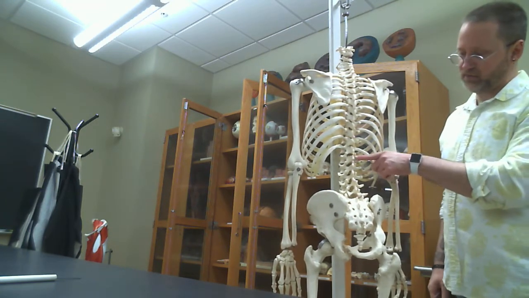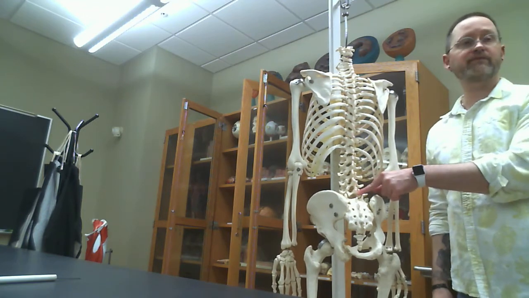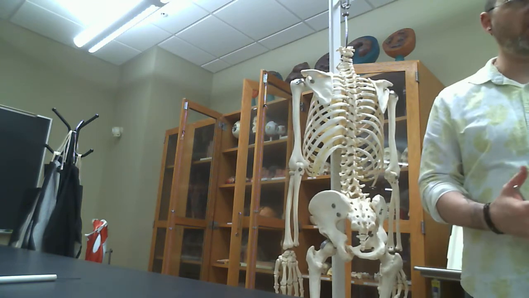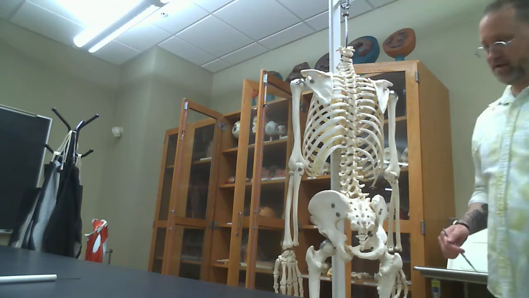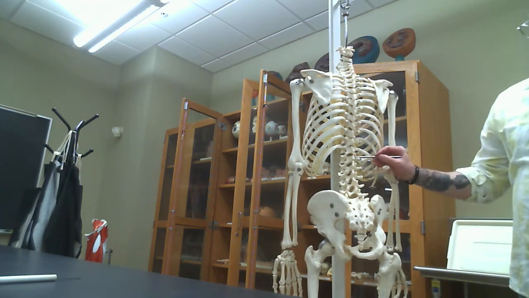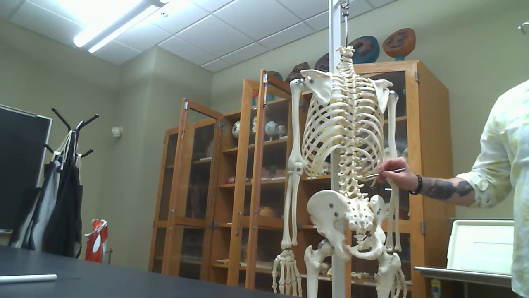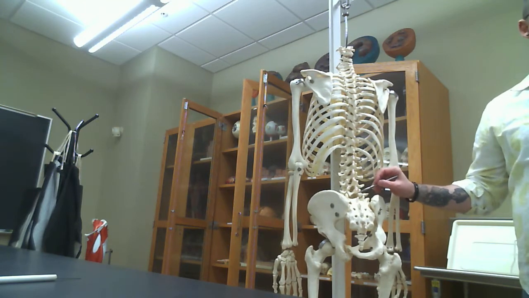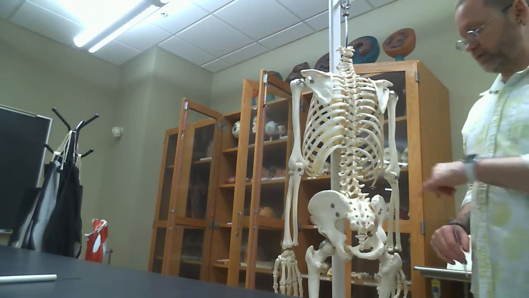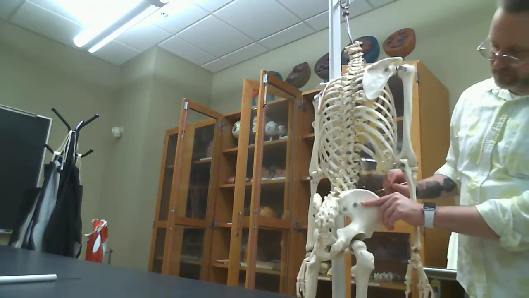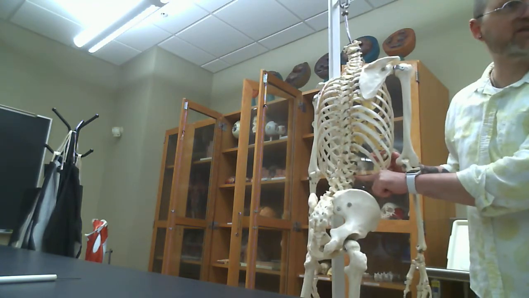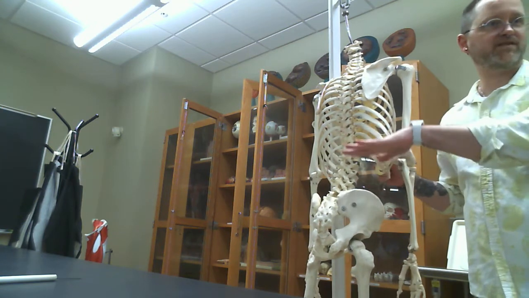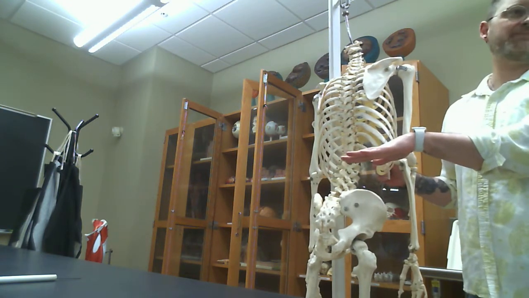These last 5, 1, 2, 3, 4, 5, are referred to as lumbar vertebrae, all right? And again, they're labeled L1, L2, L3, L4, and L5. All of these vertebrae are separated from one another. They're connected by intervertebral discs, which are layers of fibrocartilage that rest upon each other because, again, we're bipedal, all right?